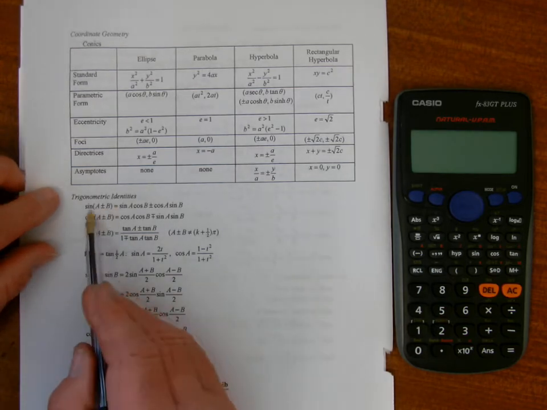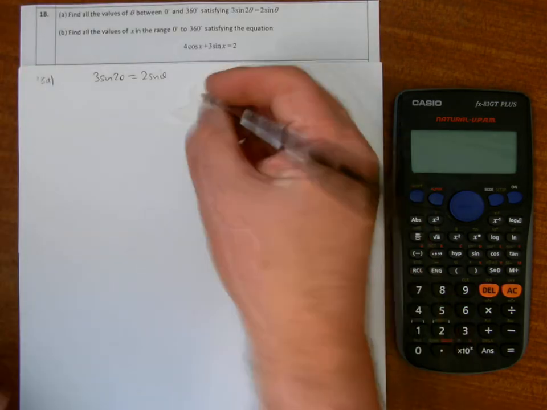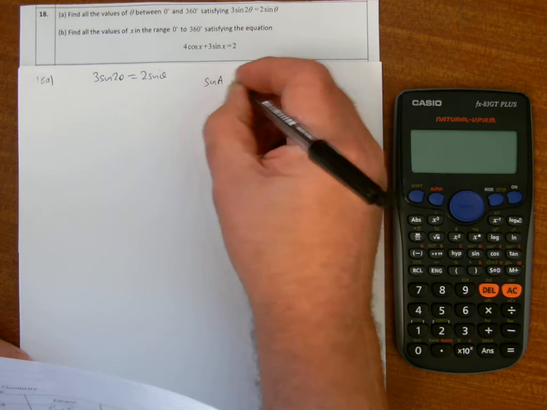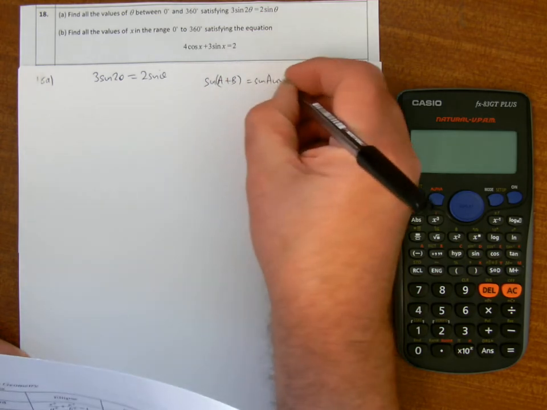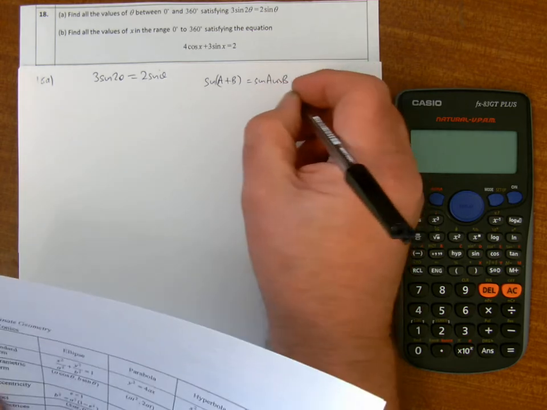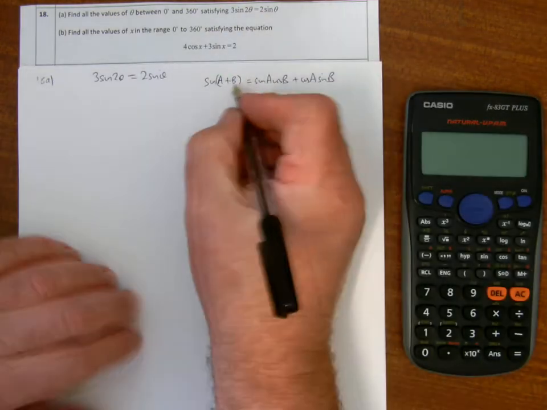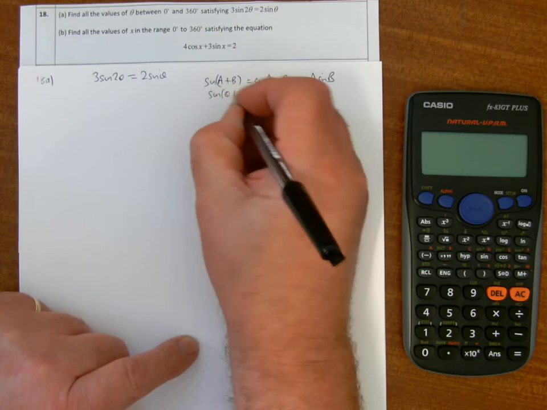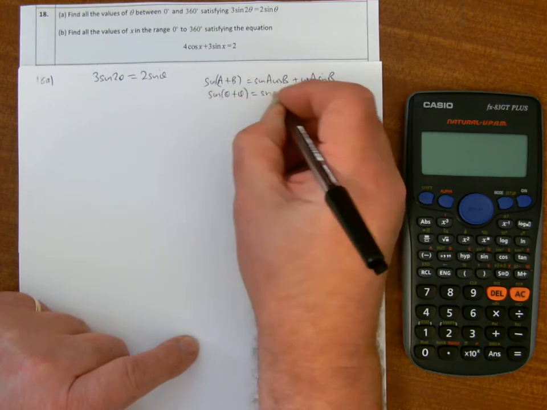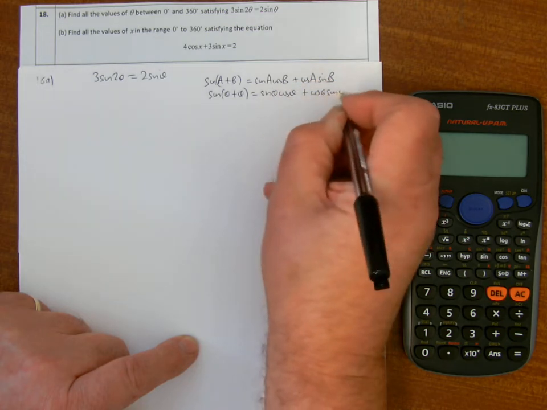If I take the top line here, sine of A plus B is sine A cos B plus cos A sine B. And then if I put A and B both equal to theta, the sine of theta plus theta is sine theta cos theta plus cos theta sine theta.